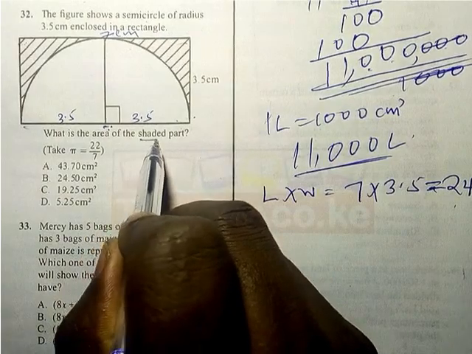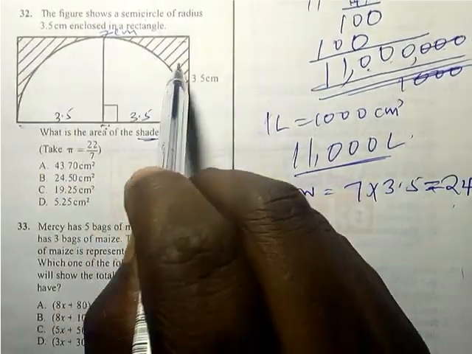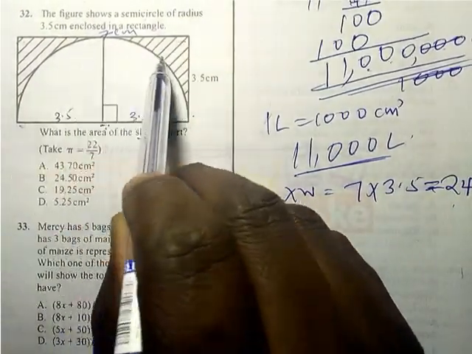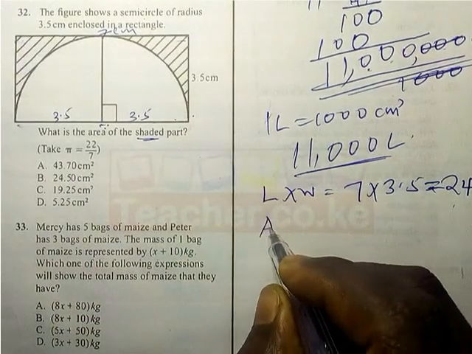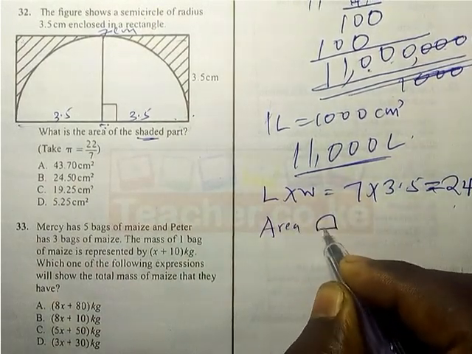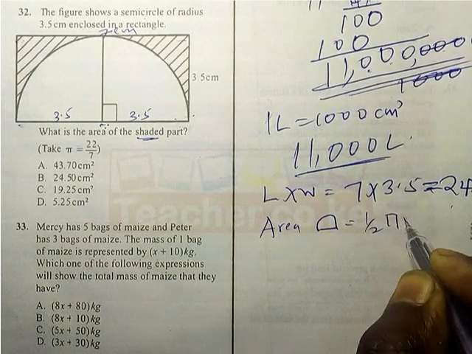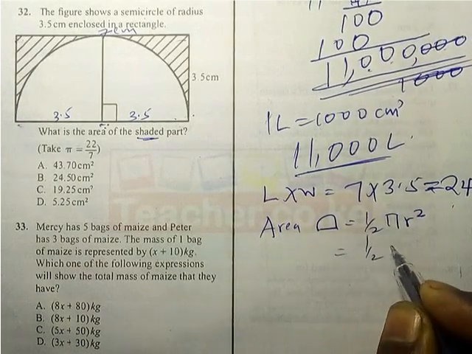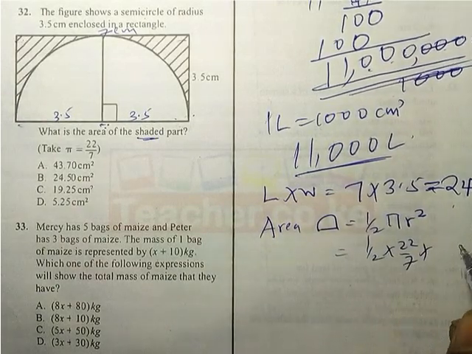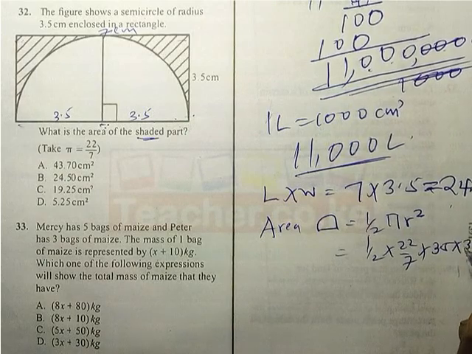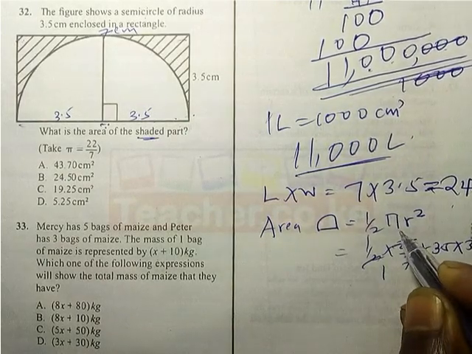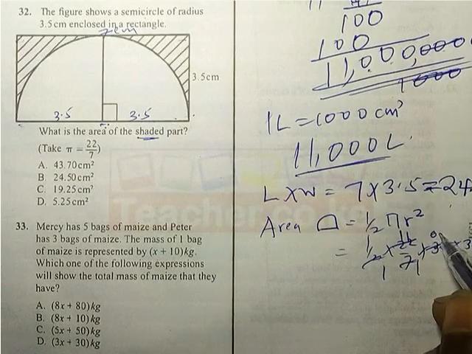We want the area of the shaded region. So let us now calculate the area of the unshaded region, which is the semicircle. The area of a semicircle is given by a half pi r squared, which is a half times 22/7 times 3.5 times 3.5. This one times one here is 11, this one times one here is 0.5.